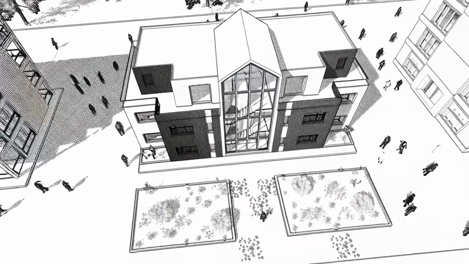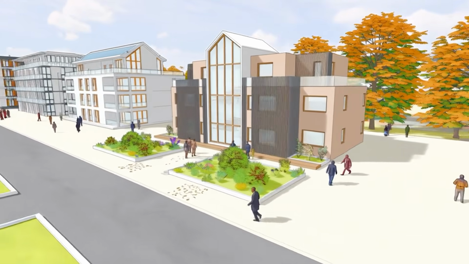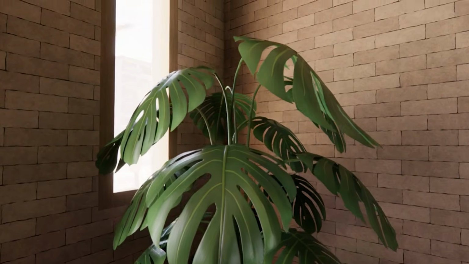Try Veras in your next Enscape project and unlock a faster, more creative way to visualize your designs directly from your model.